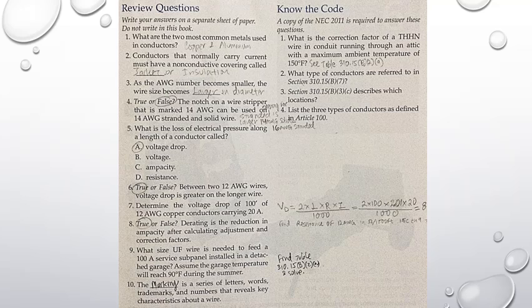Question 10. The markings of a series of letters, words, trademarks, and numbers that reveal key characteristics about a wire. That was a fill-in-the-blank question, and the answer was the marking. Know the code.